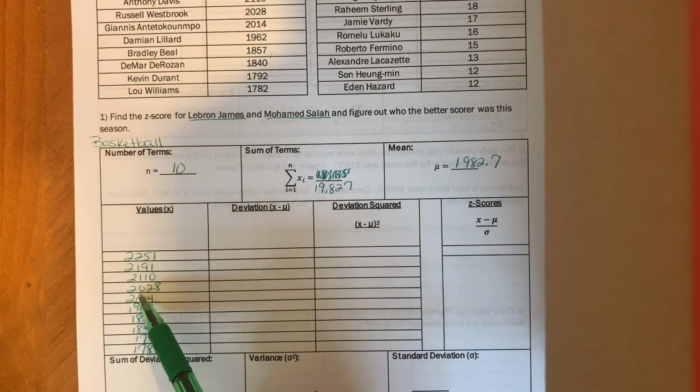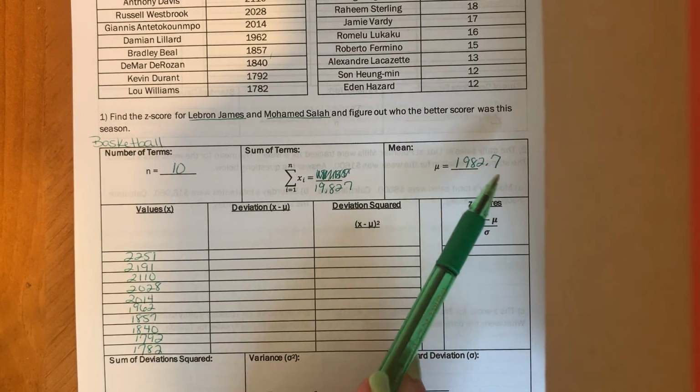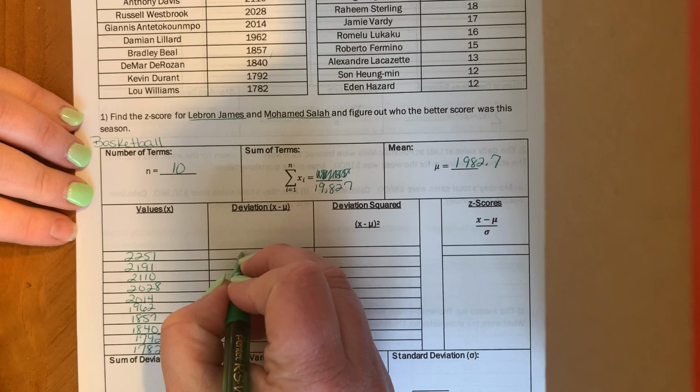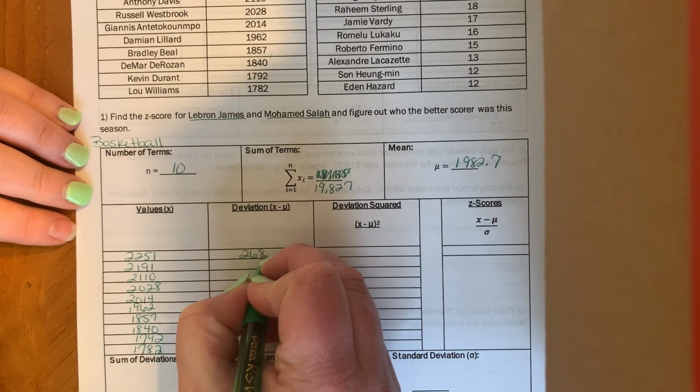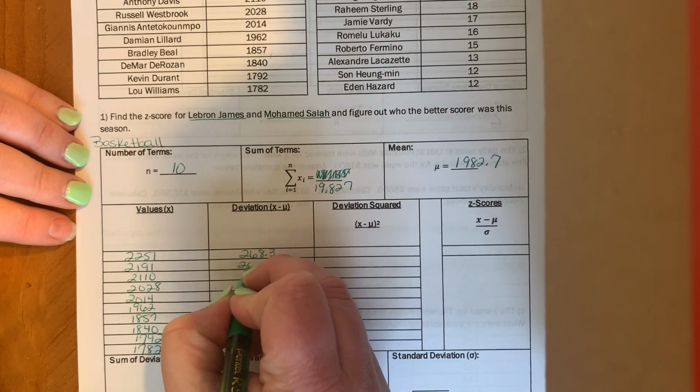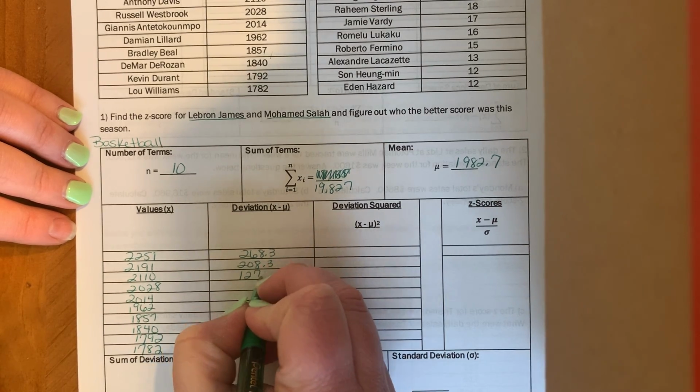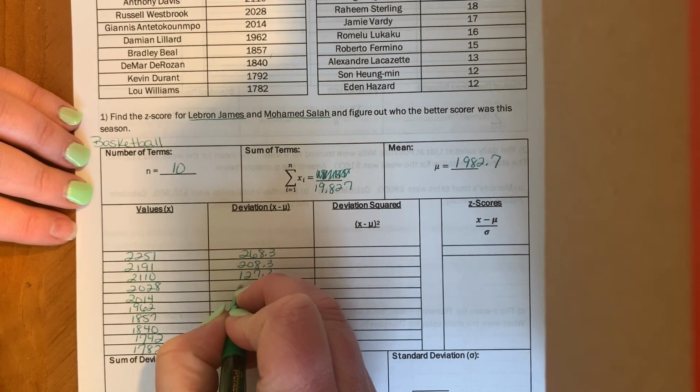So you're going to subtract each one of these from the mean. So our mean was right here. So these are the values that you should get. And if you guys notice that I make any mistakes at all on these videos, please, please, please let me know.